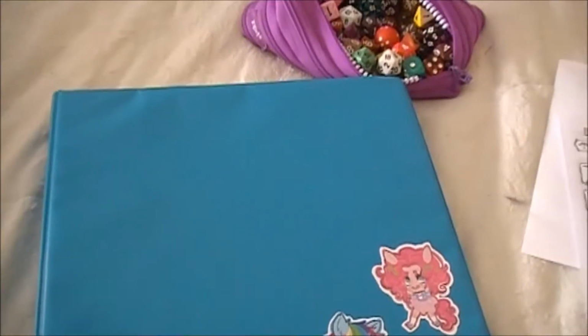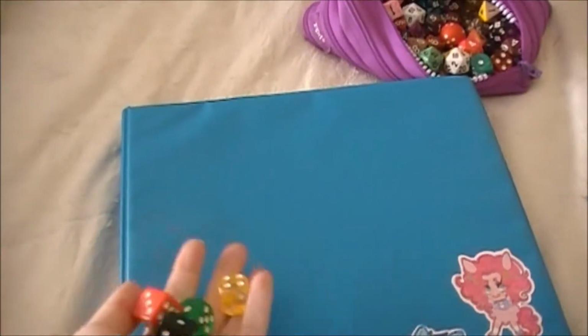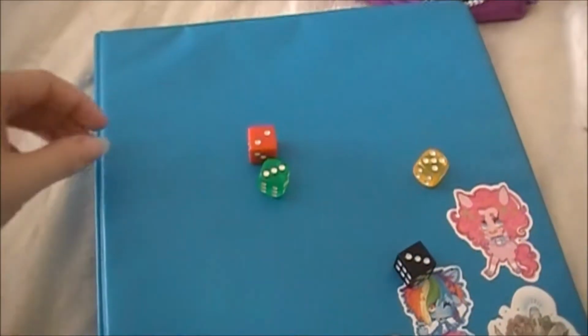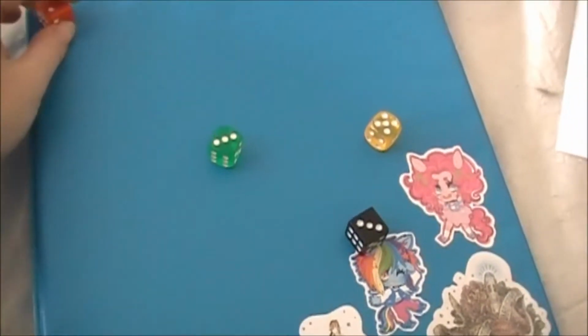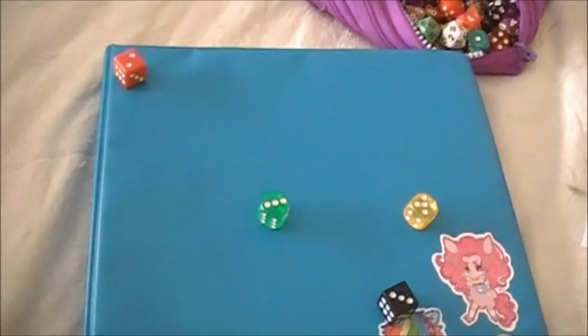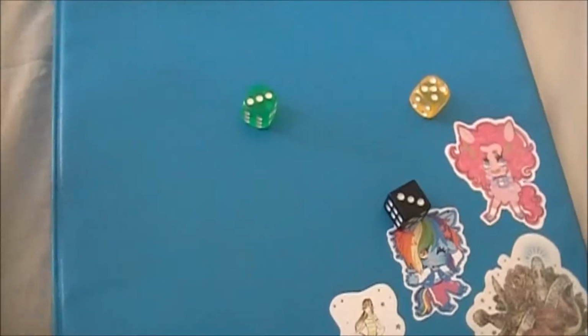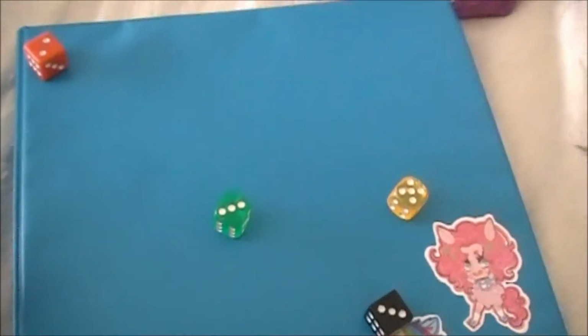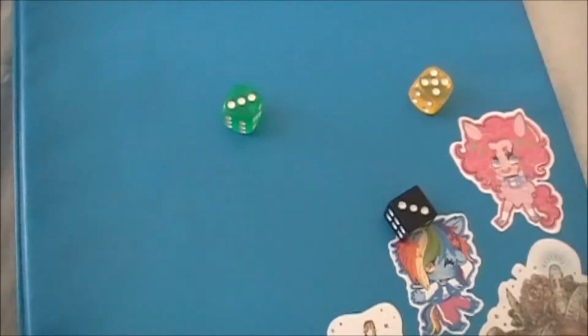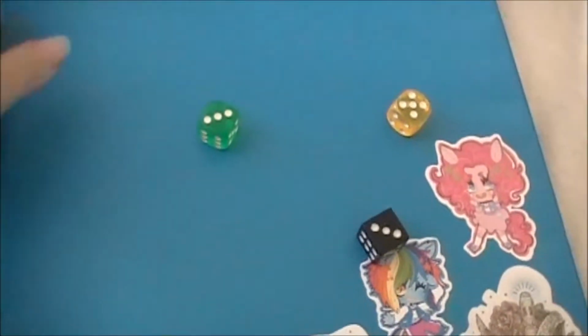Now, generally for stats, what you do is you roll 4d6 and then take off the lowest one. My DM happened to roll my stats for me and then sent me the numbers. So I have a 12, a 14, another 12, a 15, a 16, and another 12.